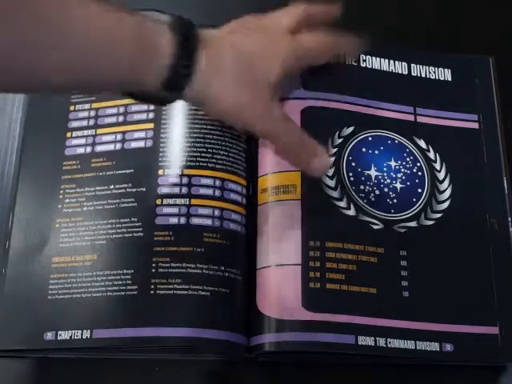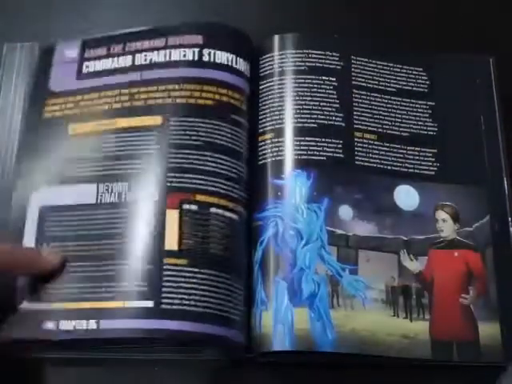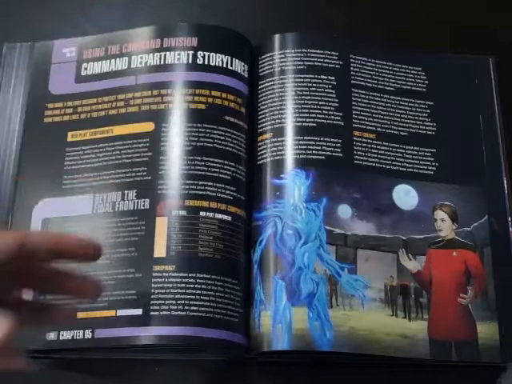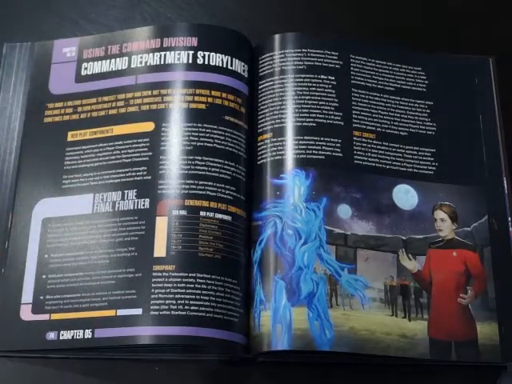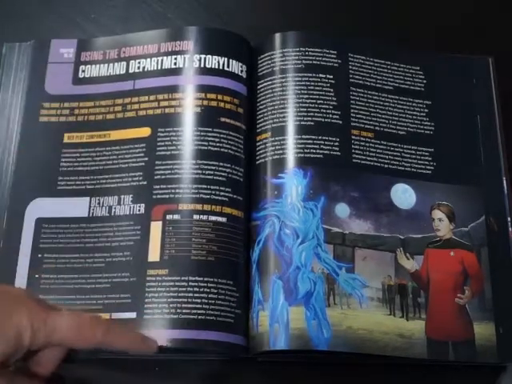Next little bit, really interesting bit, command division. Using the command division, this I find absolute gold as a GM. Now, up to this point, I would have said this is a really good book for your players. It's more player focused. This bit is awesome because what you've got is different plot components.